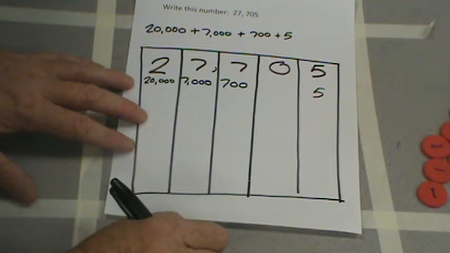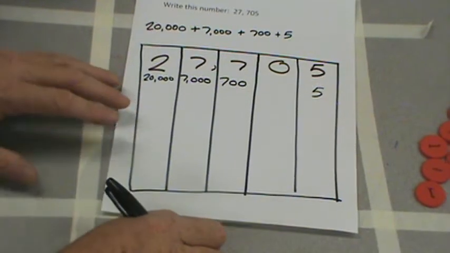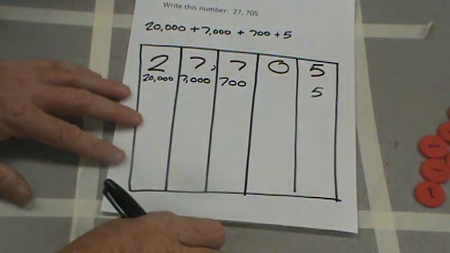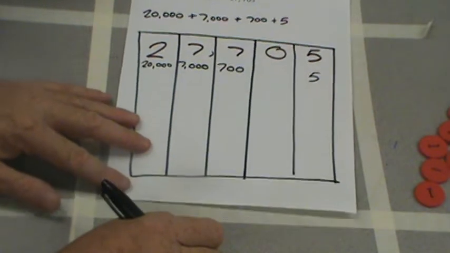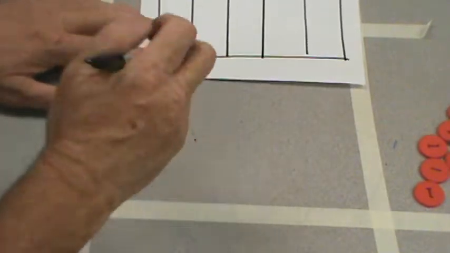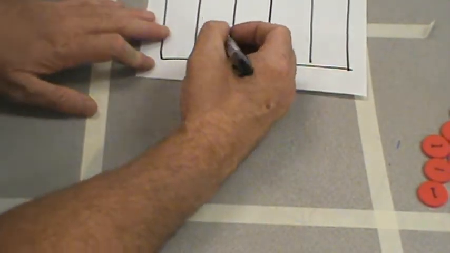So let's also do this in word form. This is something a little different too, where we actually spell it out. Are you ready? Here we go. You can still see your number at the top of your page. So I'm going to go to the bottom right here, and we're going to write this out, okay?